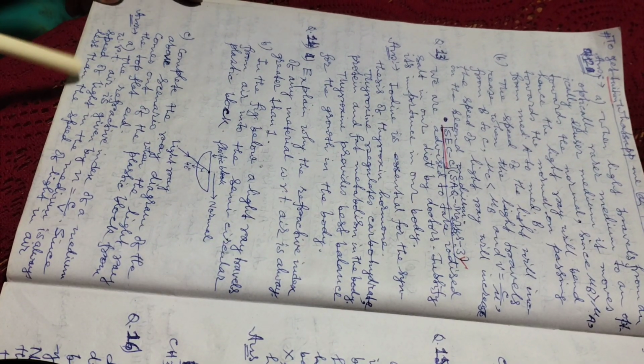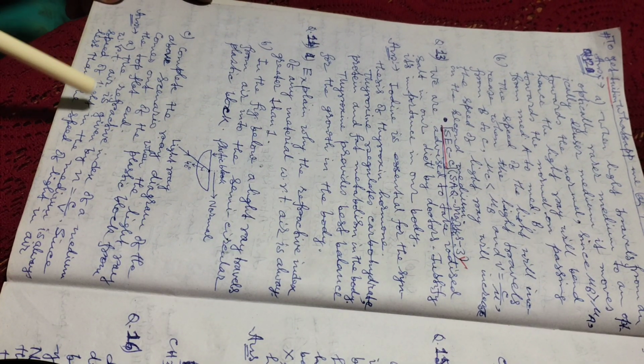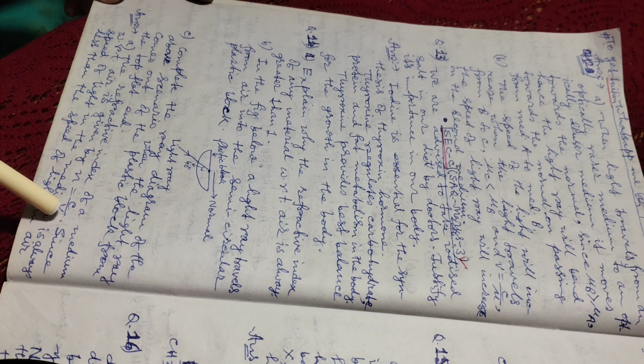Your answer will be: the refractive index of a medium with respect to air is given by n equal to c by v.